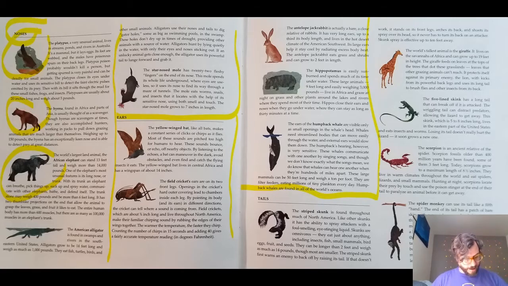It has two thumb-like projections on the end that allow the animal to grasp leaves, grass, and fruit that it likes to eat. The entire human body has more than 600 muscles, but there are as many as 100,000 muscles in an elephant's trunk. Wow, that is some detailed trunk there. Moving on to the gator.